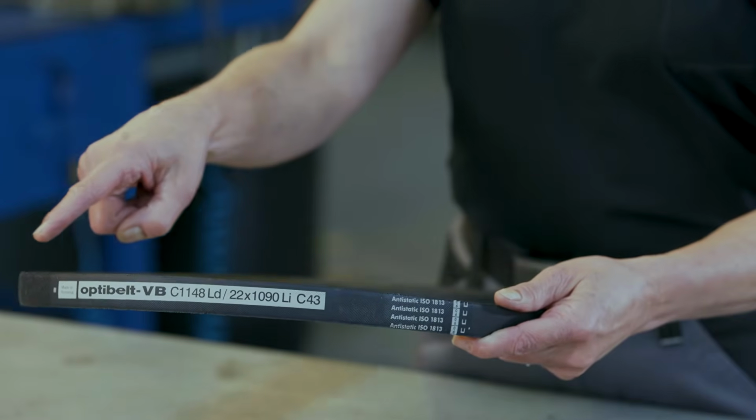So let's say you're replacing an old belt with a newer one. How do you find out what type of belt you're going to need? Let me show you. The easiest way is to check the markings on the belt. This will tell you the exact profile type.